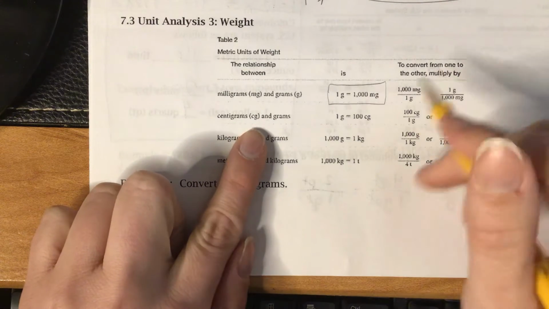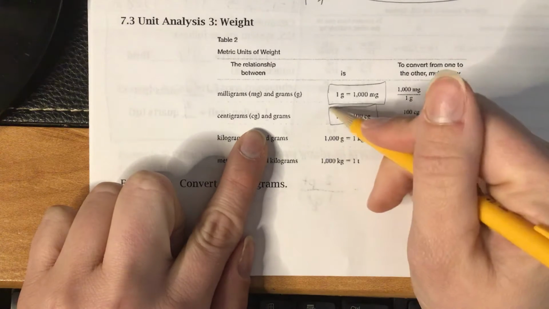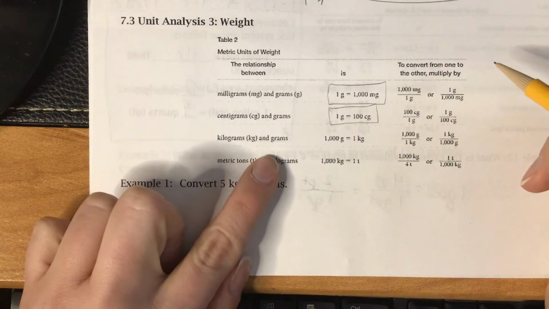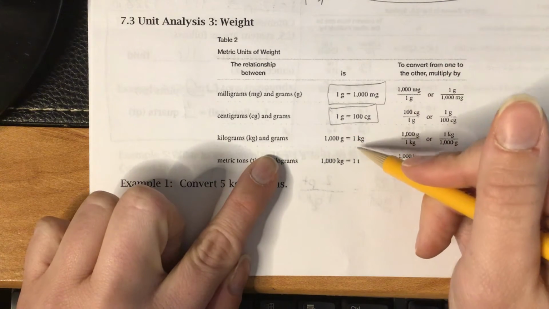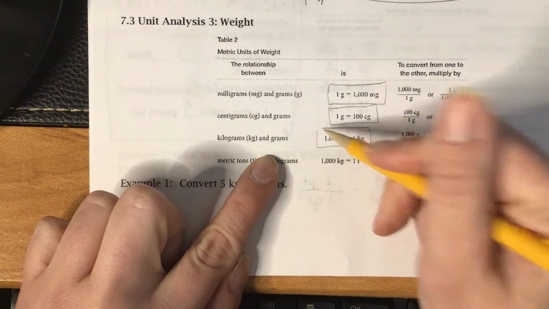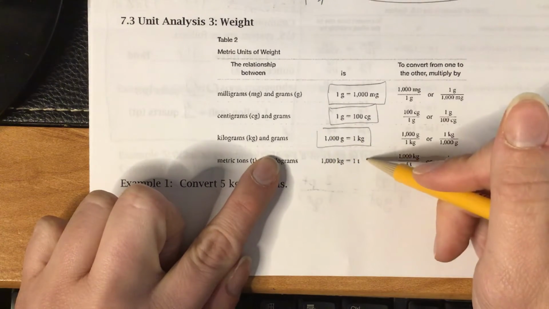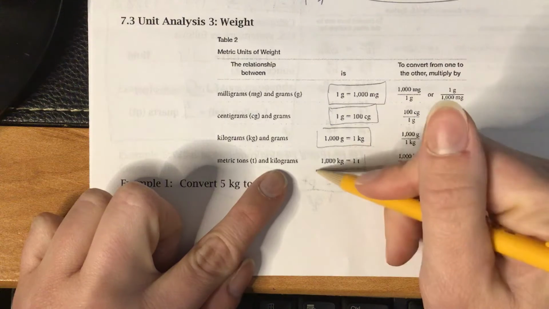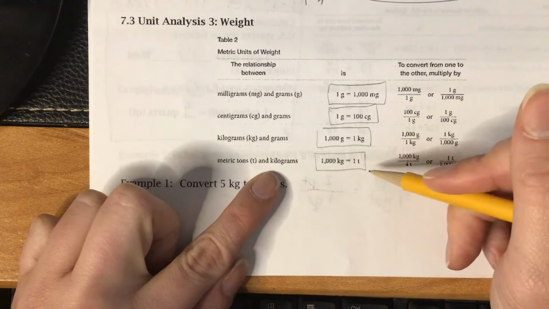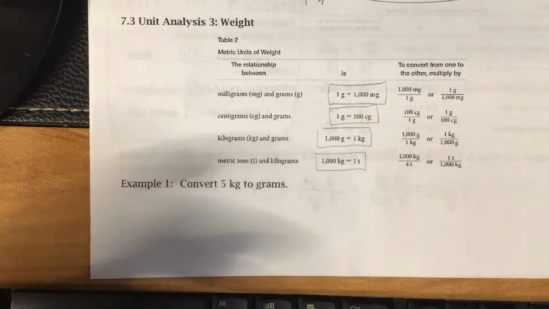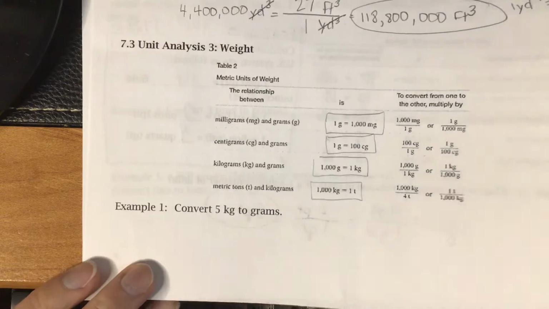Another one that is used often is 1 gram is 100 centigrams. And 1 kilogram is 1,000 grams. Those are often used the most, but it can also be noted that we will use 1 ton is equal to 1,000 kilograms. So it just depends on what they're asking.